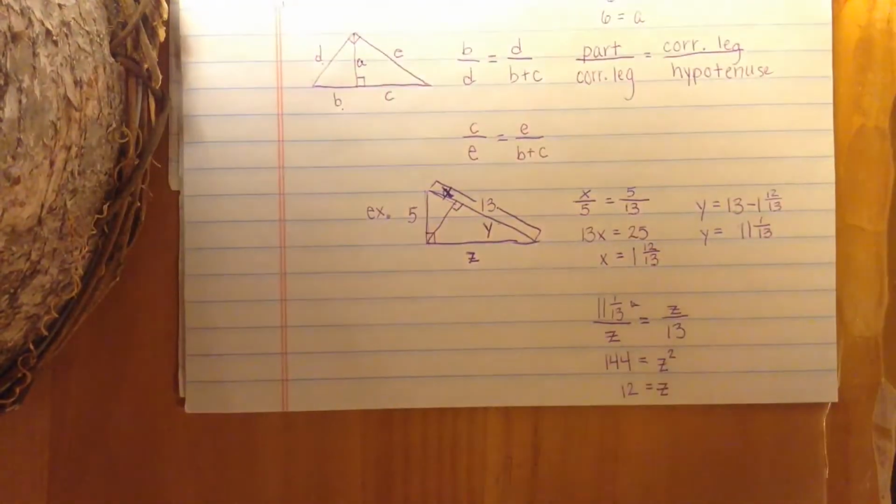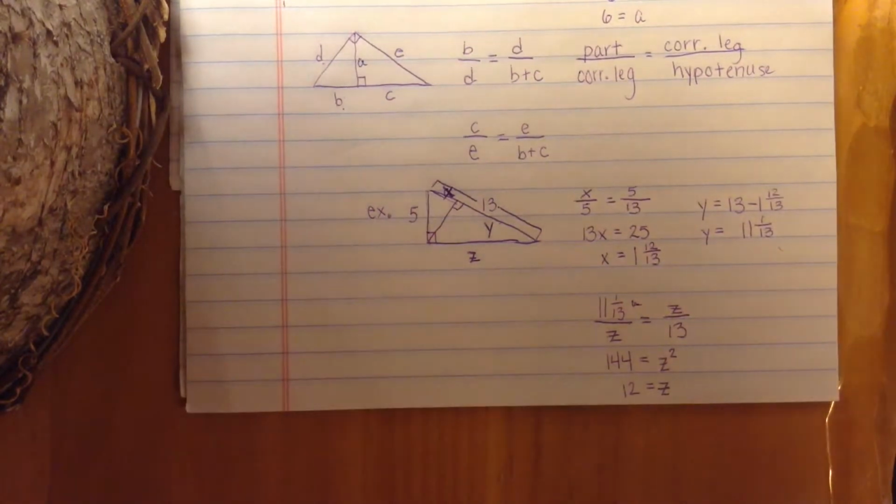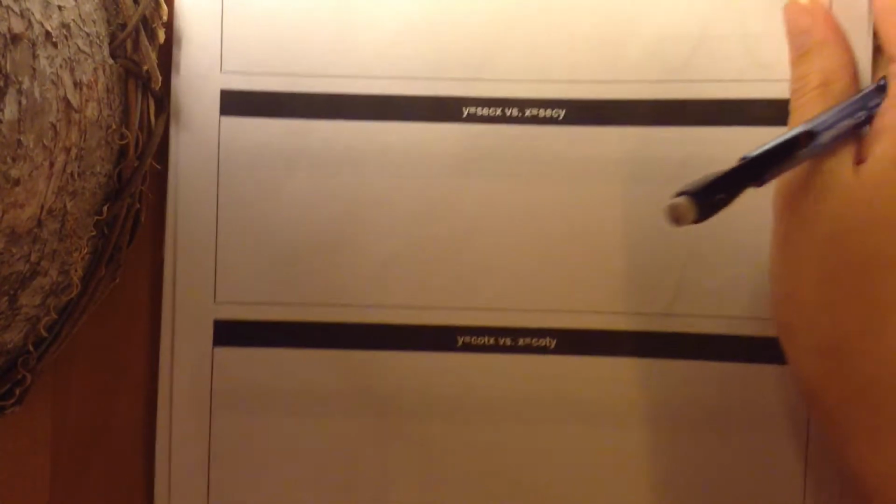Okay, let's flip the page here. Don't mind the geometry notes underneath. Okay, cosecant. What is cosecant?